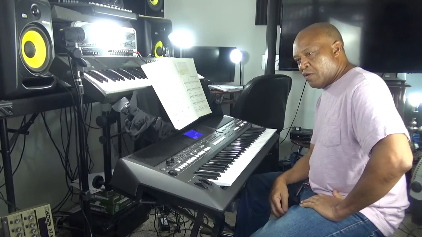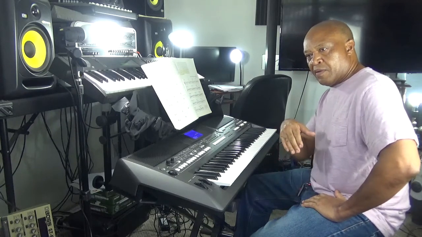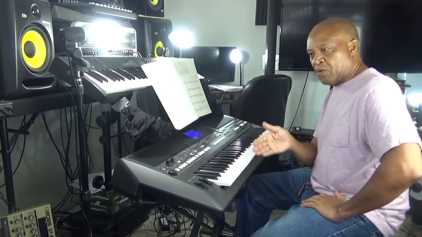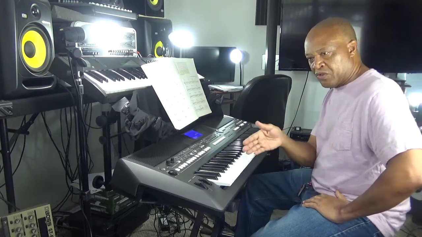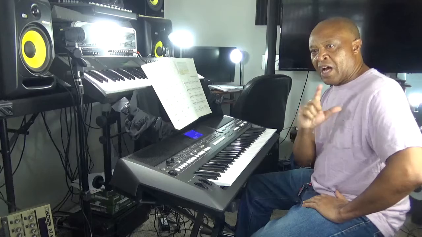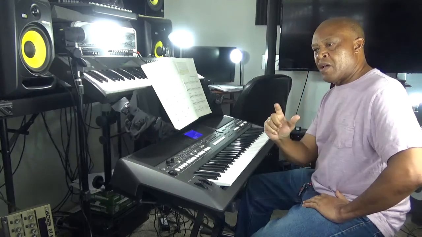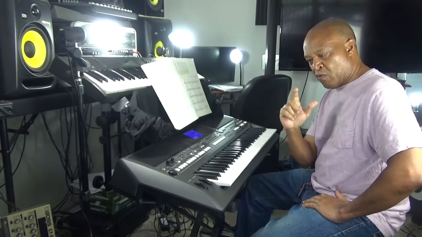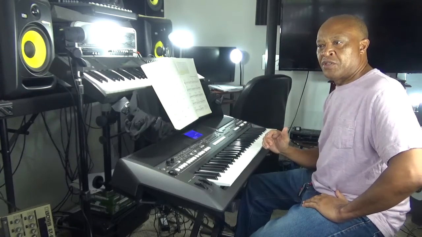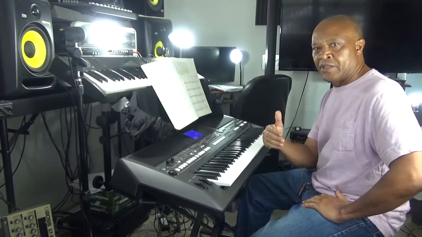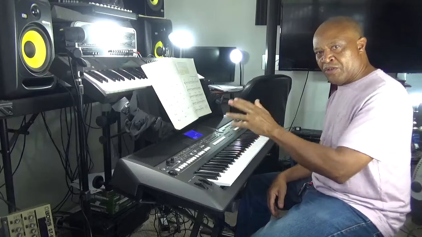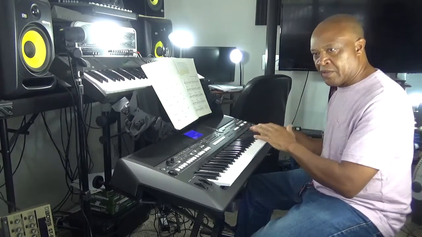So if I invert the chord, the triad, if I play the first inversion, I want to know all the time where my third, that E, is, just in case I want to play the minor, so I can lower it, because when you invert, it's going to be somewhere else.